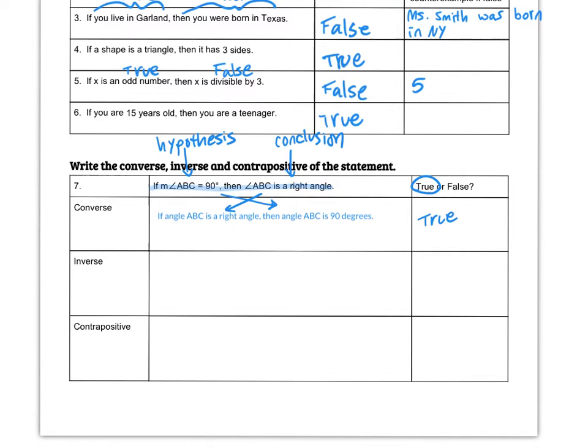Okay, the inverse is actually just like the original statement, except that you add a keyword in two places. You add the word not. So now we say if angle ABC is not 90 degrees, then it is not a right angle. That's the inverse. We're negating both the hypothesis and the conclusion. And in this case, this is true again. So we have another true statement here. Our converse and our inverse and our original statement are true.